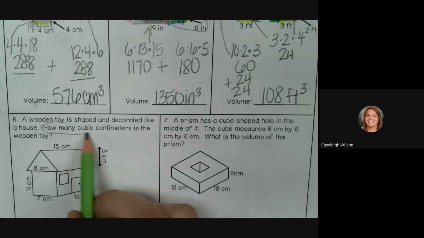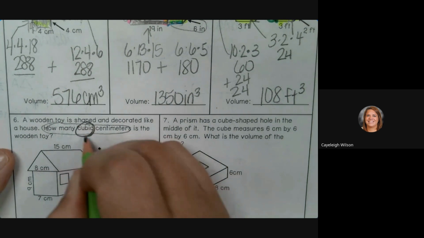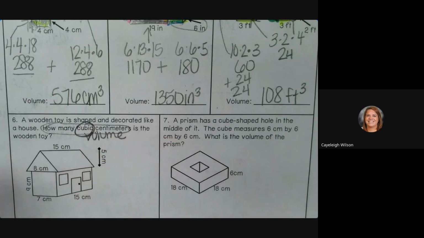I want to point this out right here. On your test, it does not always say what is the volume of the shape. It might say, what is the cubic inches? What is the cubic feet? What is the cubic centimeters? This word right here means volume. Because area, it would say square feet, square inches, square centimeters. But with cubic, they're talking about volume.